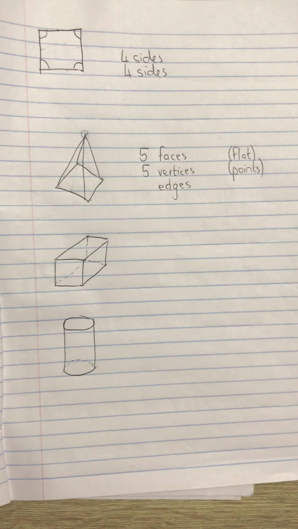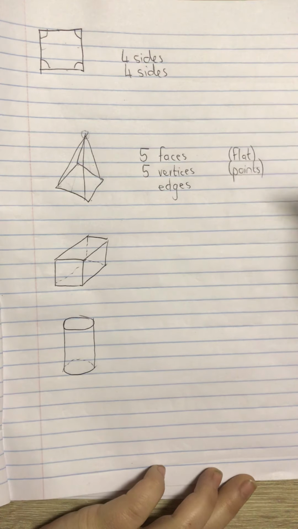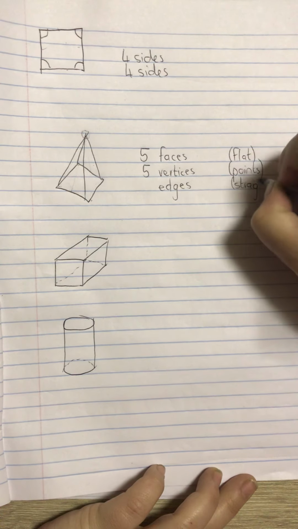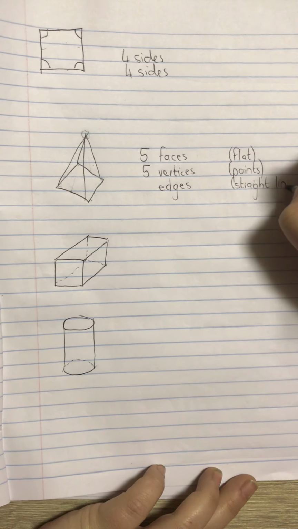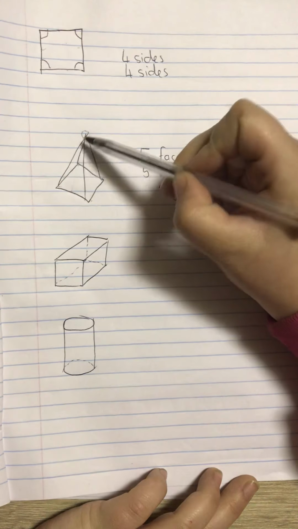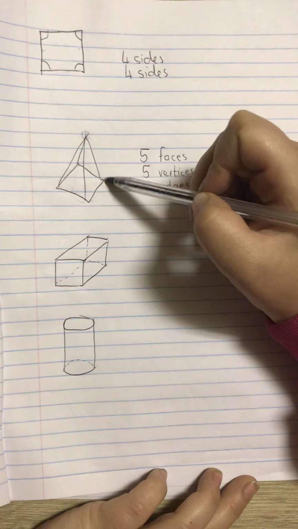But when it comes to edges, for me, let me just say for me, it's easier to just look at the picture, because all you do when it comes to edges, grade 2, is count the straight lines on the picture. So we have 1, 2, 3, 4, 5, 6, 7, 8.